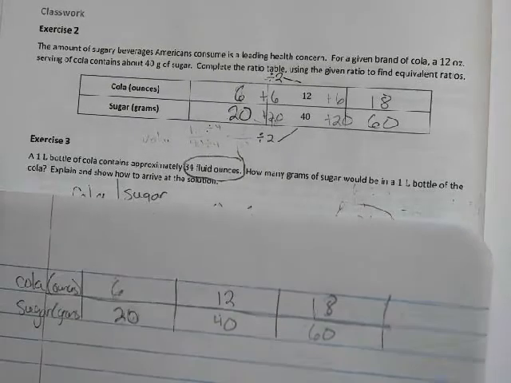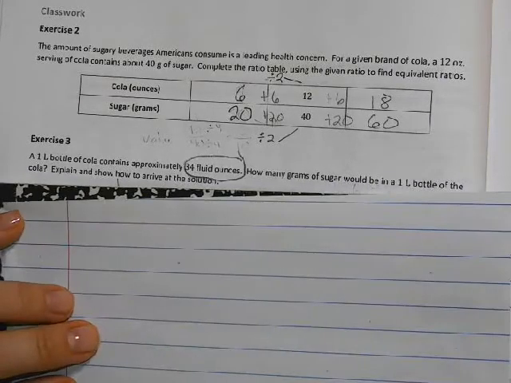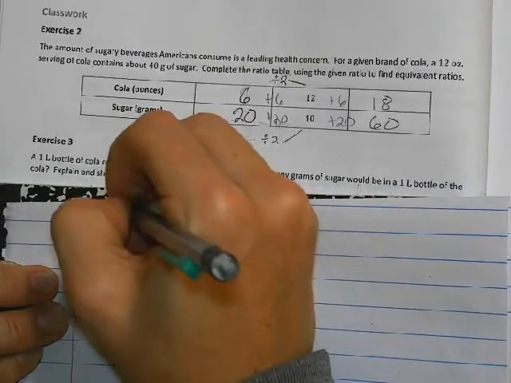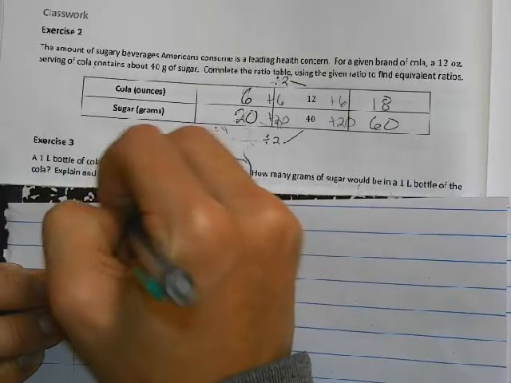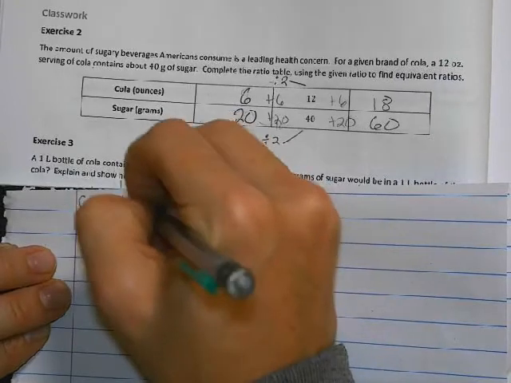So right here, you have the question. It says 1 liter of cola contains about 34 fluid ounces, and they want to know how many grams of sugar would be in a liter bottle of cola. In order to solve this, we actually have to figure out how much sugar would be in 34 fluid ounces. So I'm going to continue the ratio table, but I'm going to make it up and down, a vertical one. I'm going to have cola on one side, which would be the ounces, and on the other side I'm going to have my sugar, which would be in grams.